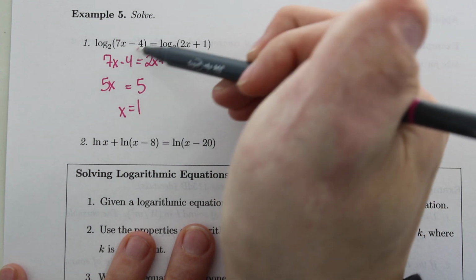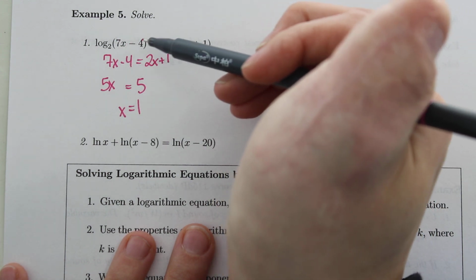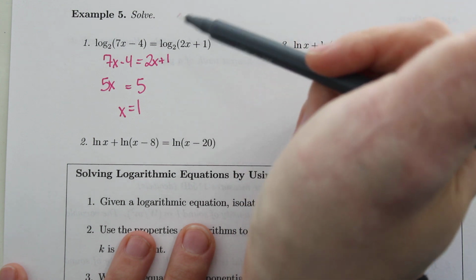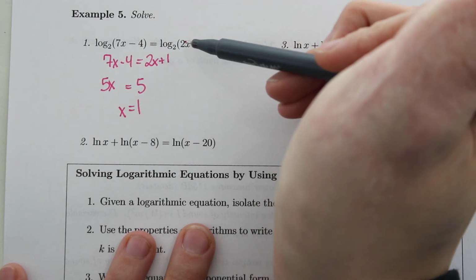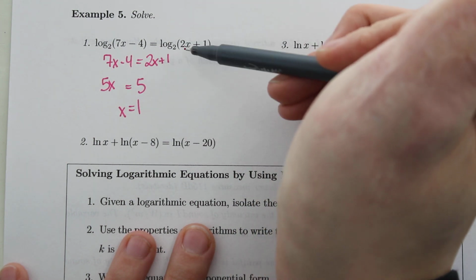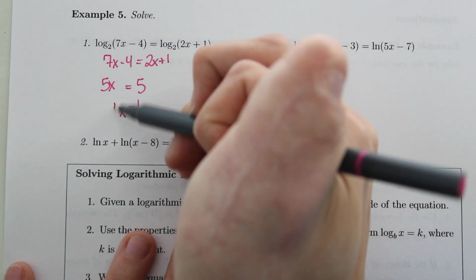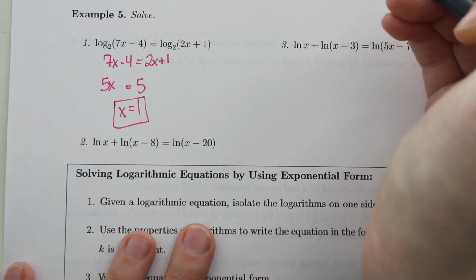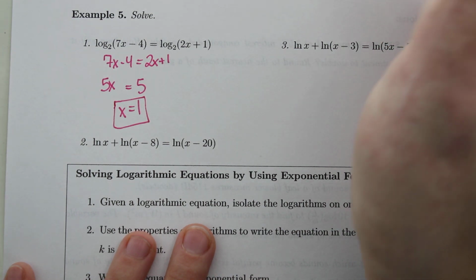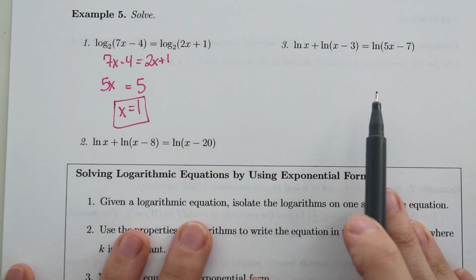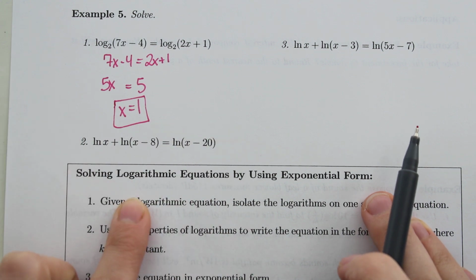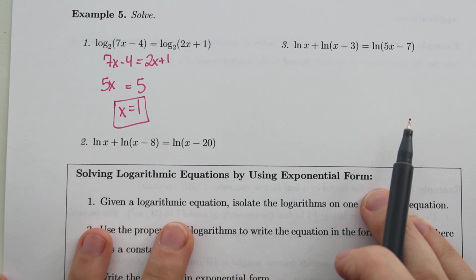So 1 times 7 is 7, minus 4 is 3. Whew, we're good with that one. Okay, what about the next one? 1 times 2 is 2, plus 1 is 3. Good. So both of those are positive numbers, so we're left with x equal to 1. Okay, I'm going to let you all do number 2 on your own, but I'll show you number 3.